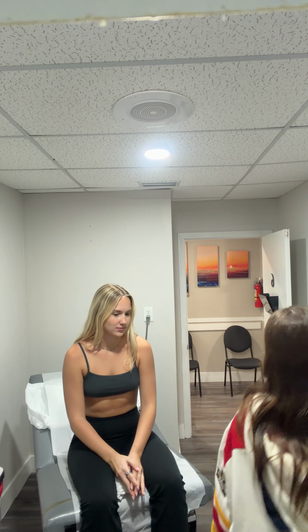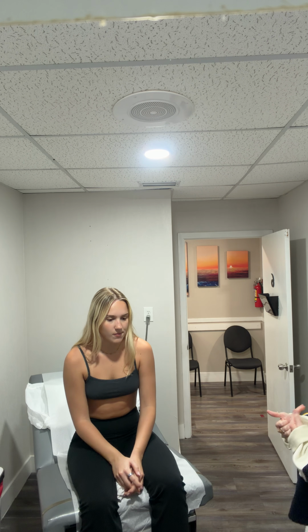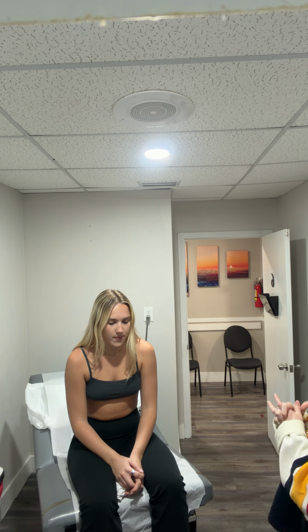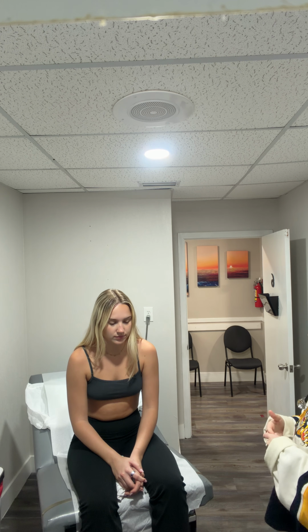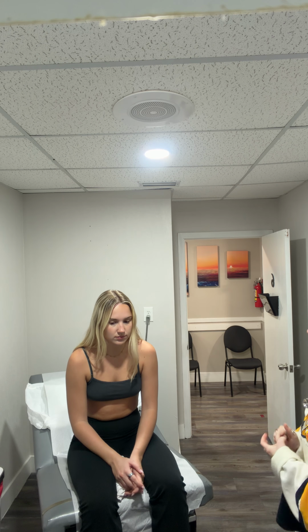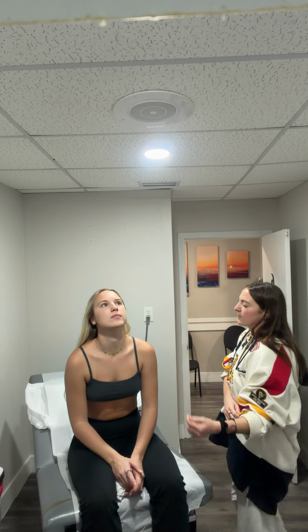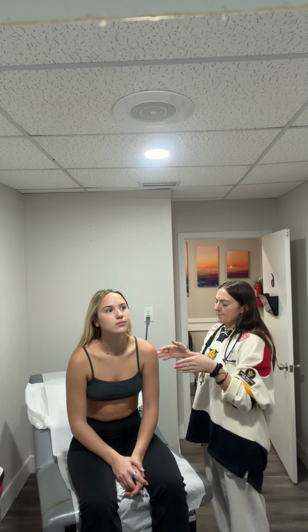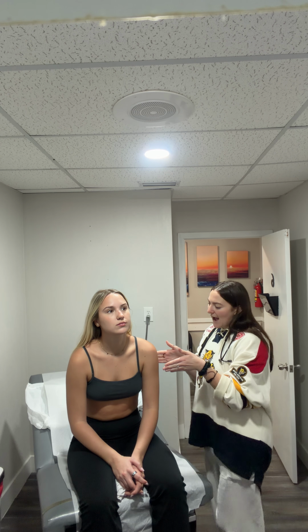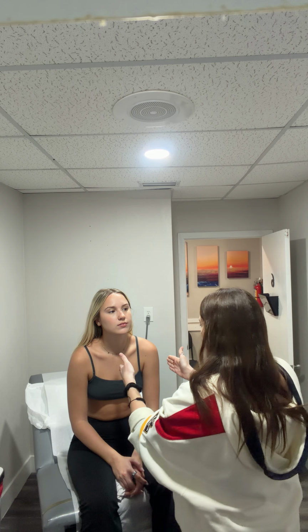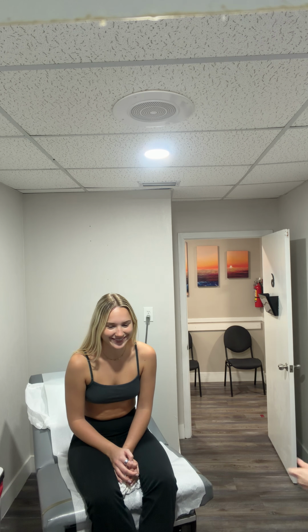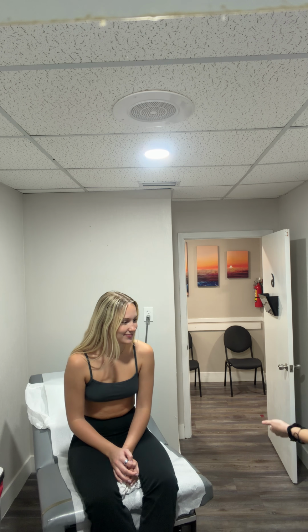Alright, so first I'm noting and assessing your rate, rhythm, and depth and effort of your respirations, and also looking for any signs of respiratory distress or any accessory muscle use. Also assessing your chest configuration, making sure that your anterior posterior diameter is about half of your transverse diameter, about 1 to 2.